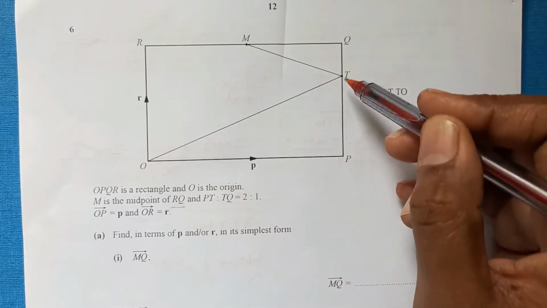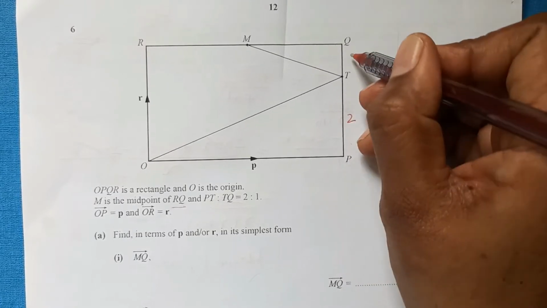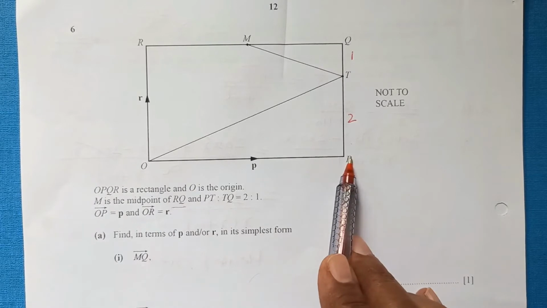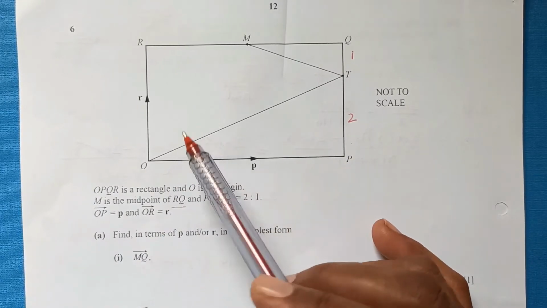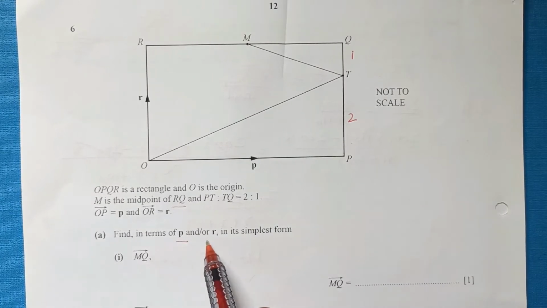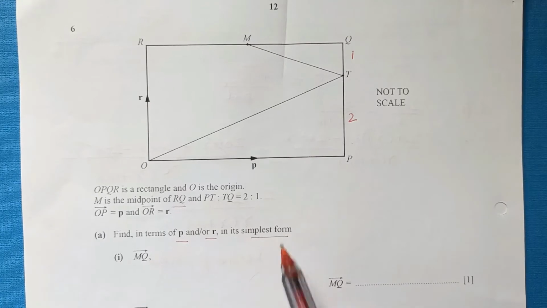PT to TQ is given as 2:1. OP is p and OR is r. Find, in terms of p and r, the vector MQ in its simplest form.